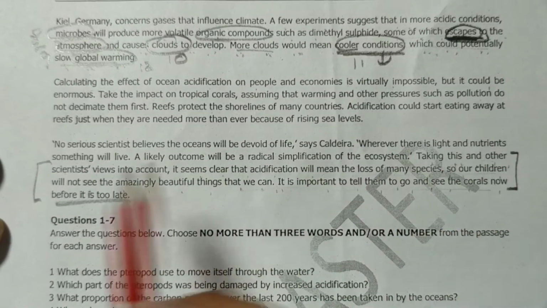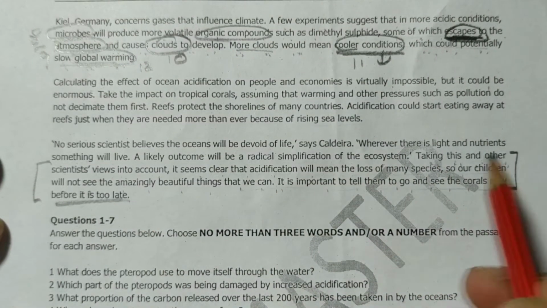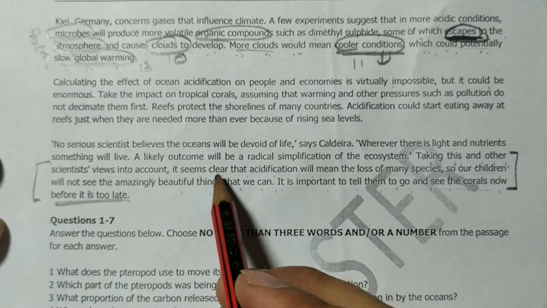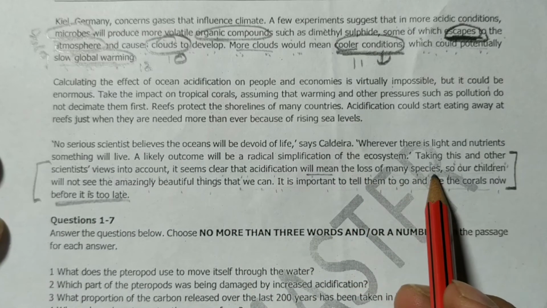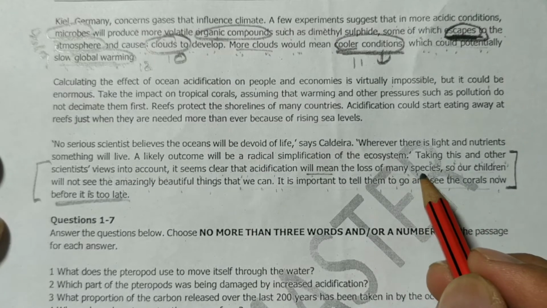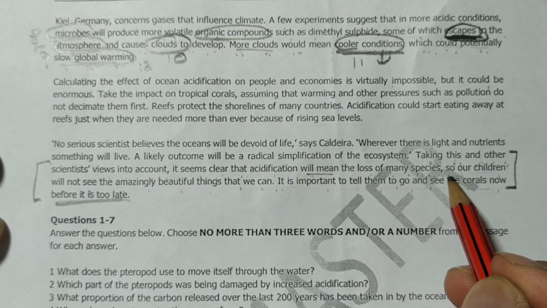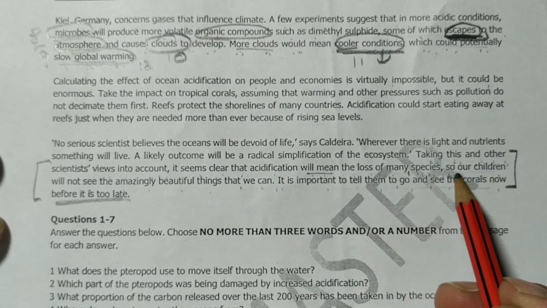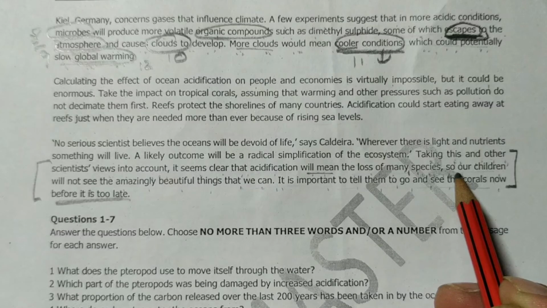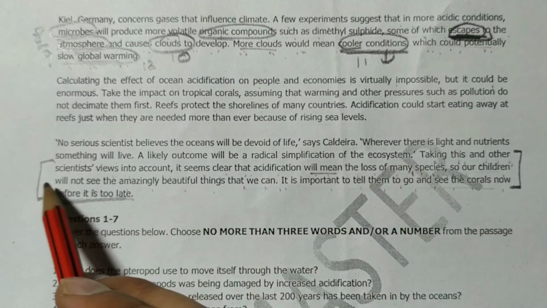Taking this and other scientists' views into account, it seems clear that acidification will mean the loss of many species. There will be some changes in marine life. Some animals would go extinct, and more will be at risk of extinction. So, its answer is C.